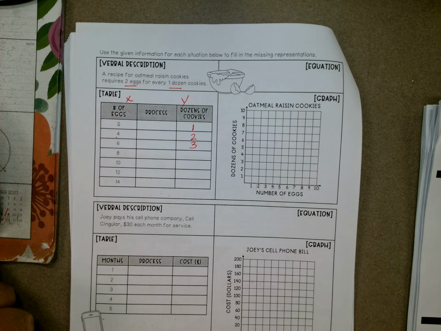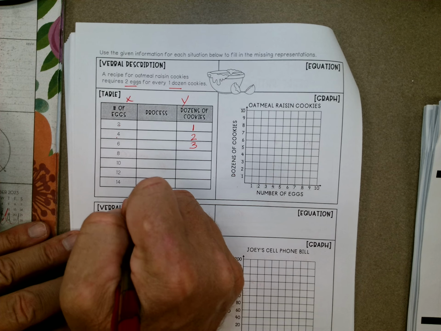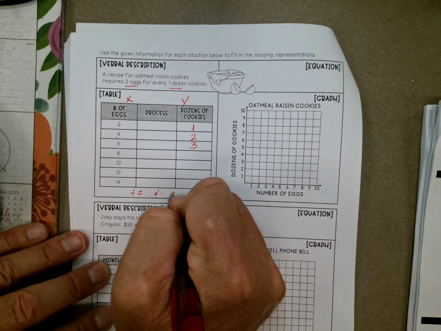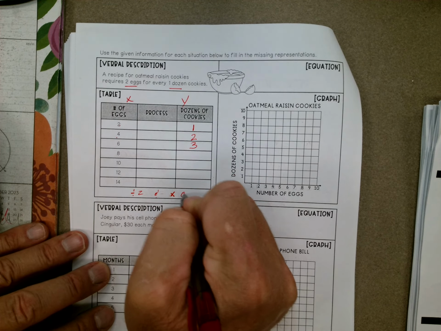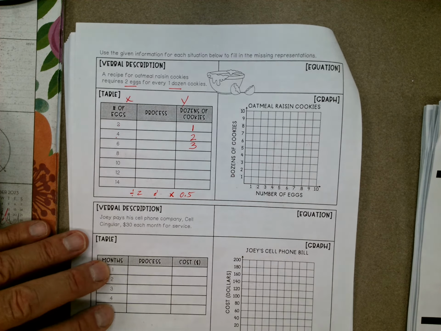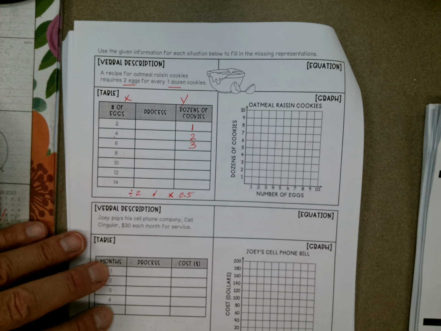Or you could multiply it by a half. So dividing by 2 and multiplying by 5/10 is the same. So you could do it the same way, okay? But anyway, I'm going to use division. No problem.